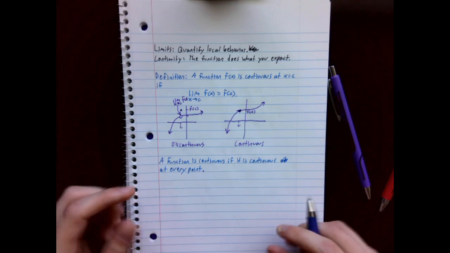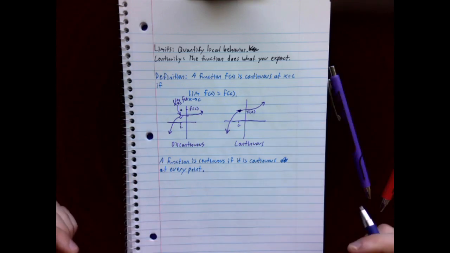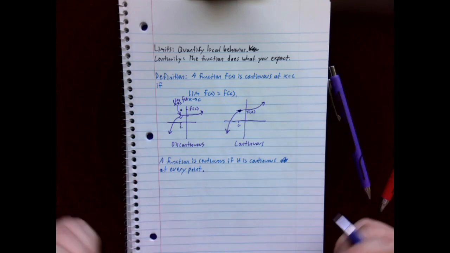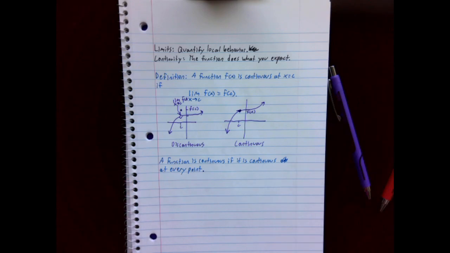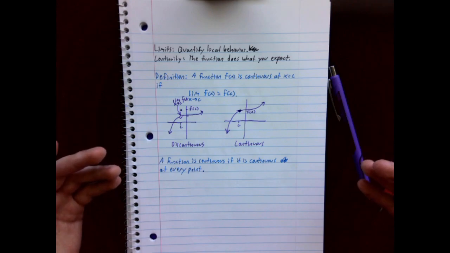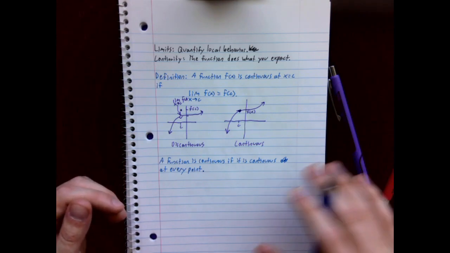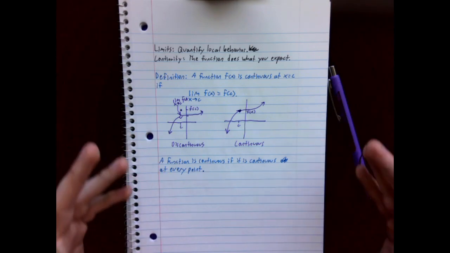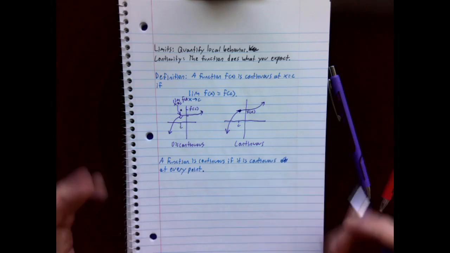Okay, so that's everything I wanted to talk about in this lecture. In the next lecture, we will talk about properties of limits. They have a lot of really nice properties that allow us to do computations with them, and we'll also cover some miscellaneous things to do with limits as well.